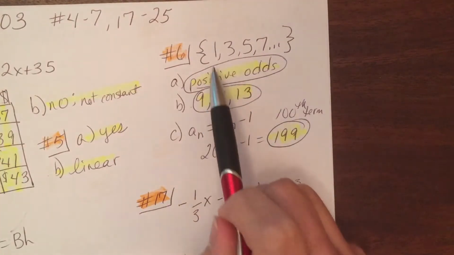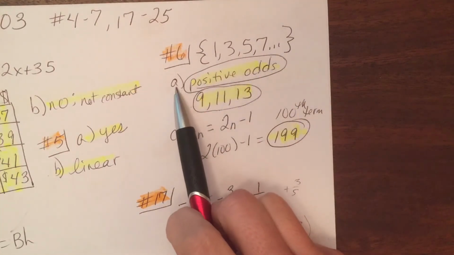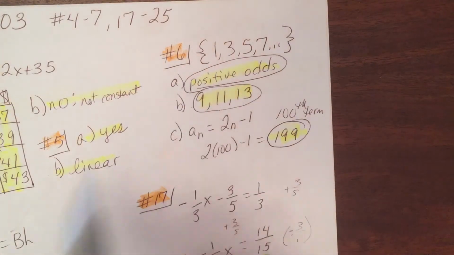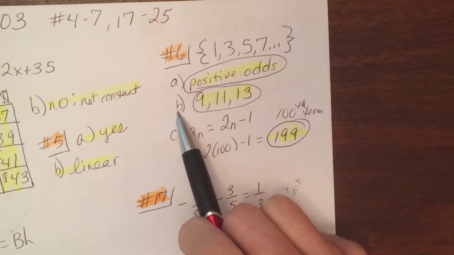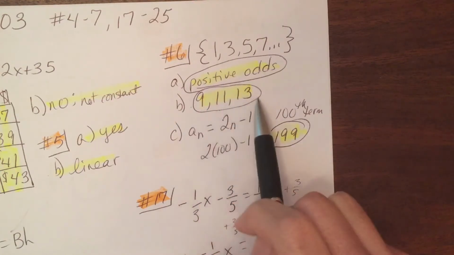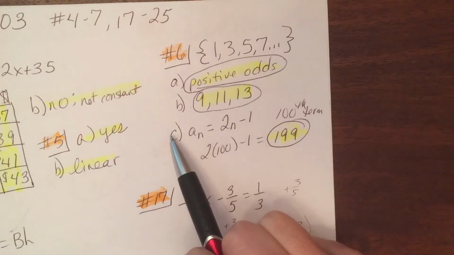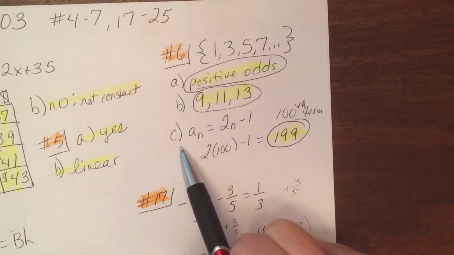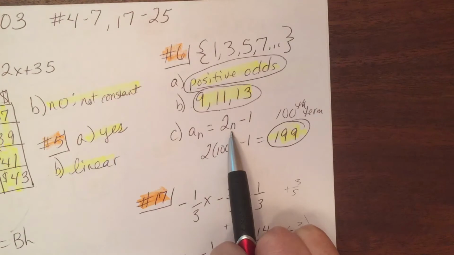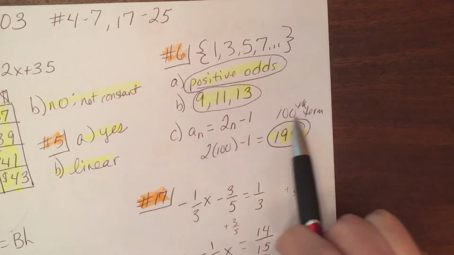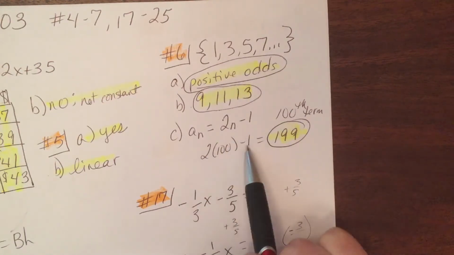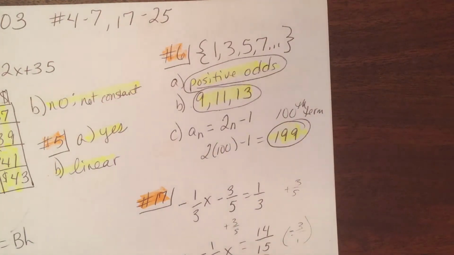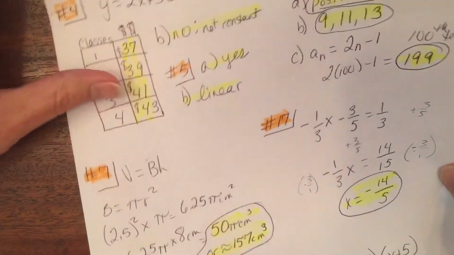Number 6 asks about this set. A asks what could we call this set? And it's the set of positive odd numbers. Okay. B, they want the next 3 terms in the set: 9, 11, and 13. For C, it says a formula for determining the nth number would be this, 2 times n minus 1. So they want us to find the 100th term. So 2 times the number of the term, 100, minus 1, you should have written 199 for the 100th term.